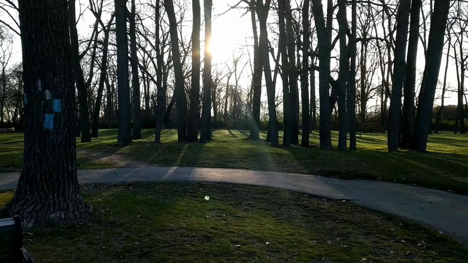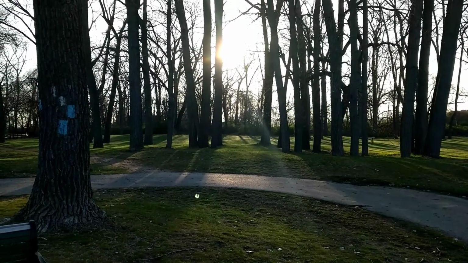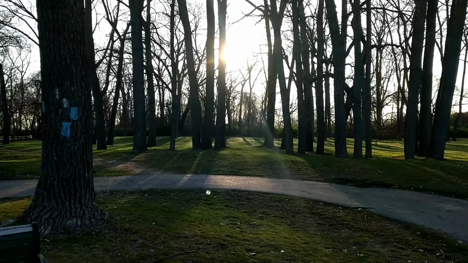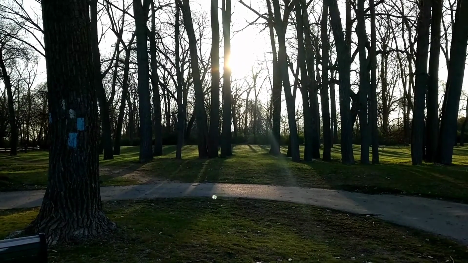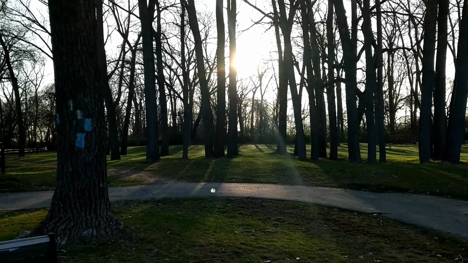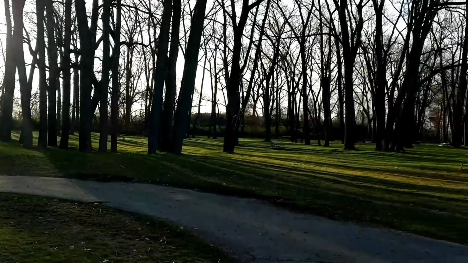With Geology Rocks. Today's April 14th, about 7:30 in the morning. You can see the sun coming up. I am at the northern terminus of the Buckeye Trail.